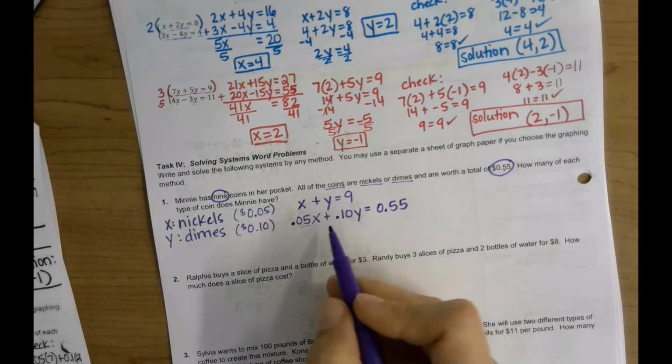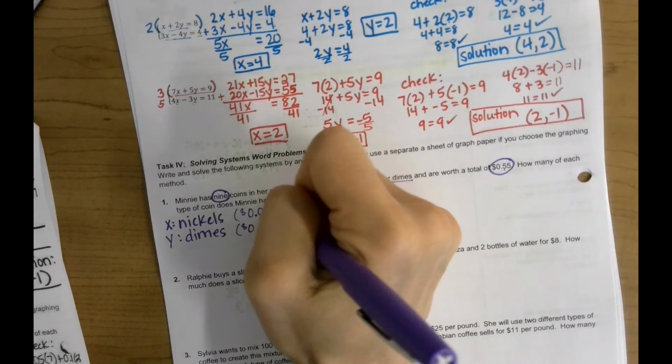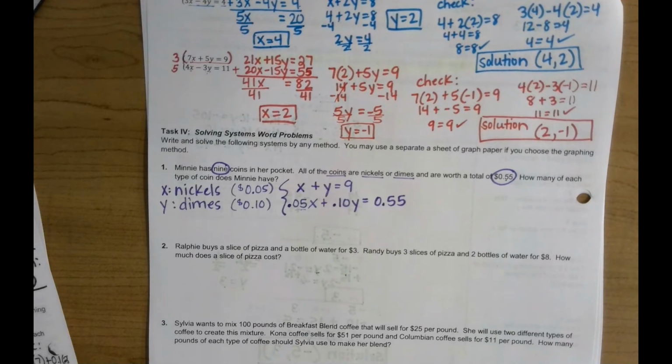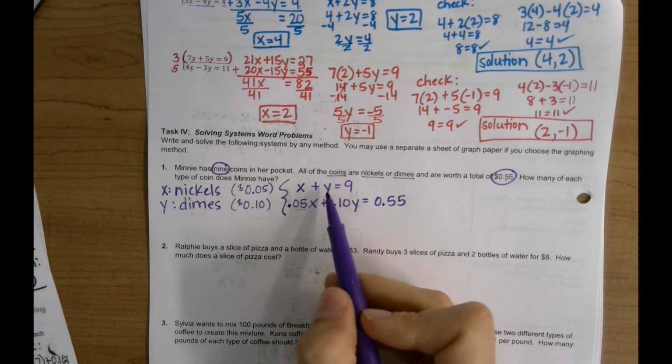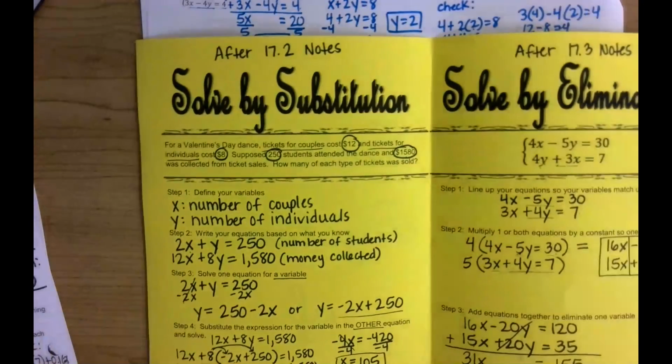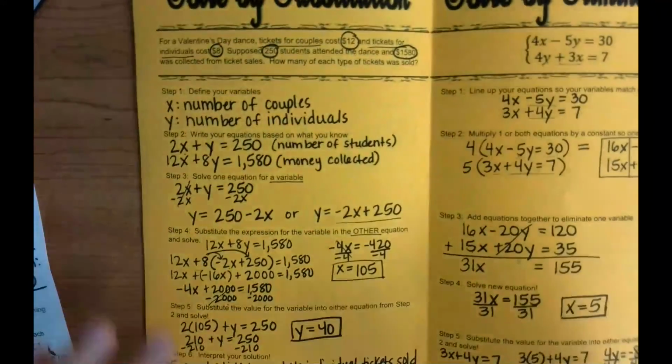Okay, these are my two systems, and we usually put those brackets around them. All right, so I'm just going to solve by substitution because I see that up here I can easily solve for one of my variables, but again, you can use any method.